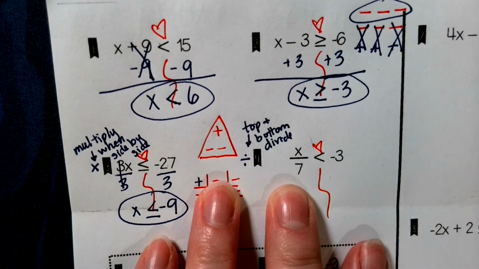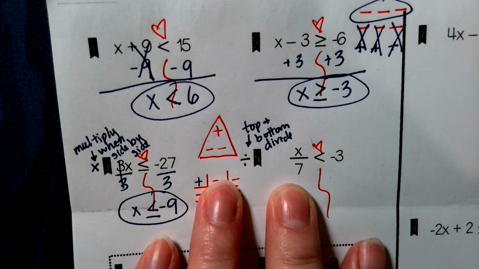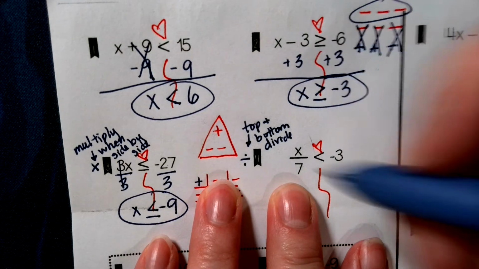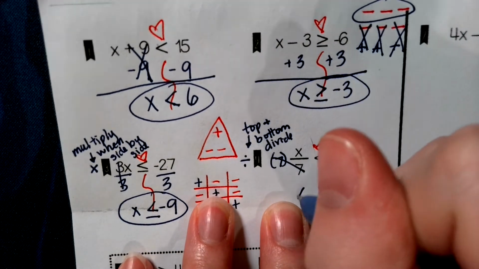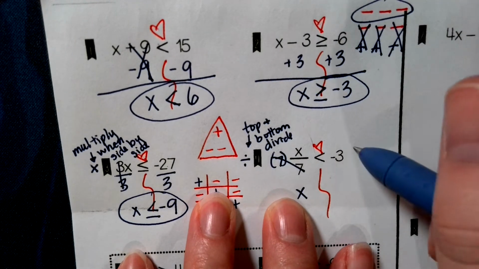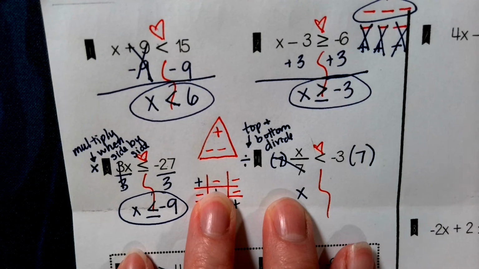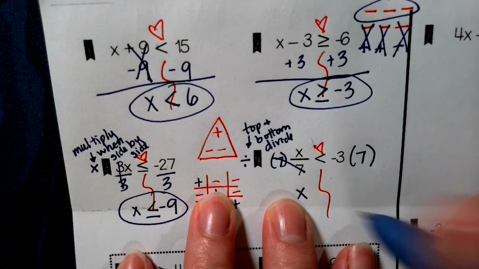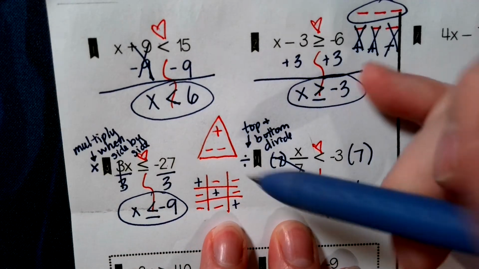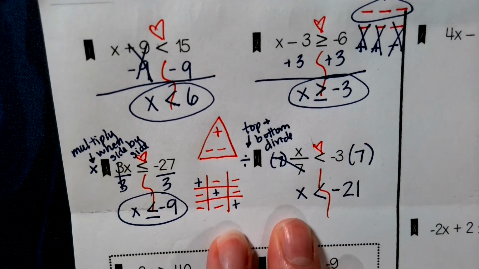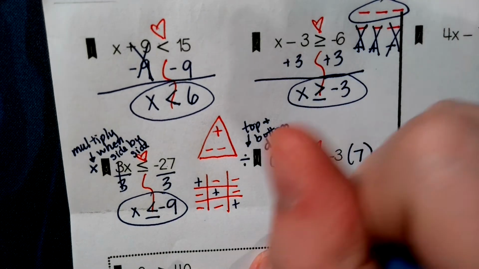So we're going to have to multiply both sides by what number? 7. So I take this side times 7. They cancel. I've got x. I take negative 3 times 7. What's negative 3 times 7? Negative 21. Use your triangle or use your tic-tac-toe to help you figure out your answer.